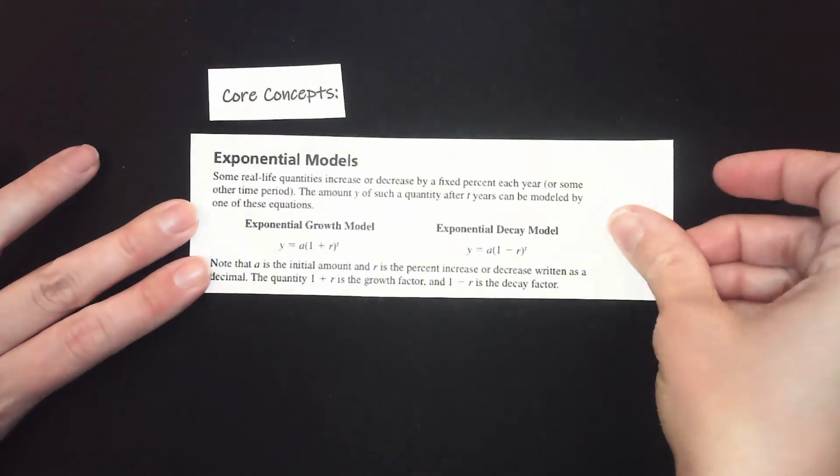This is Exponential Growth and Decay 6.1, video number 2. In this video, we are going to start talking about how to solve actual real-world problems. So, we're going to start off with a little core concept here of talking about exponential models.